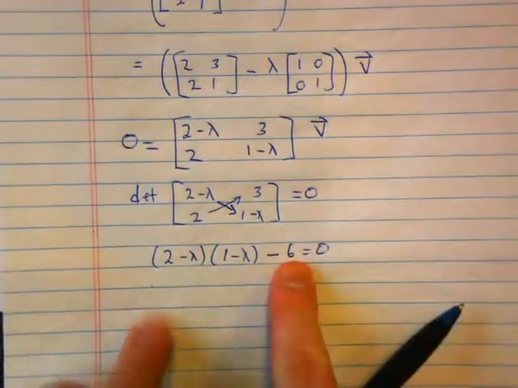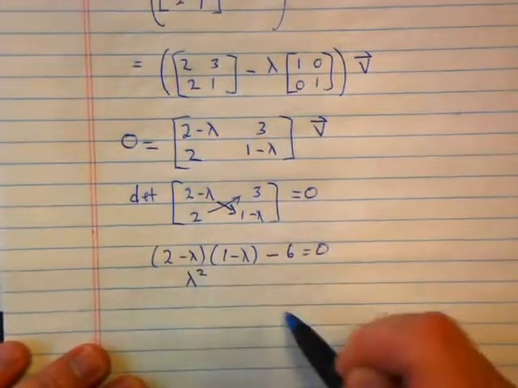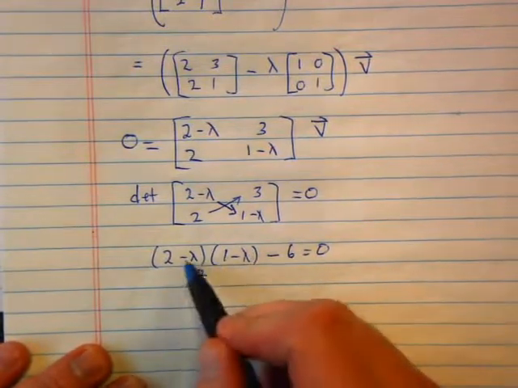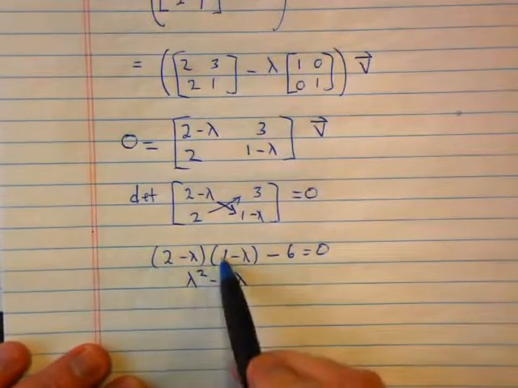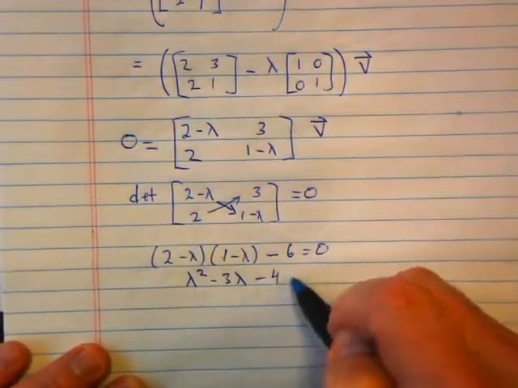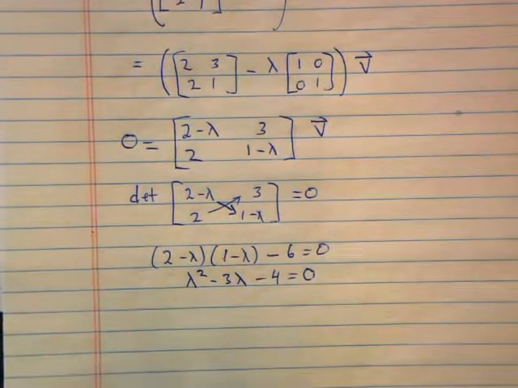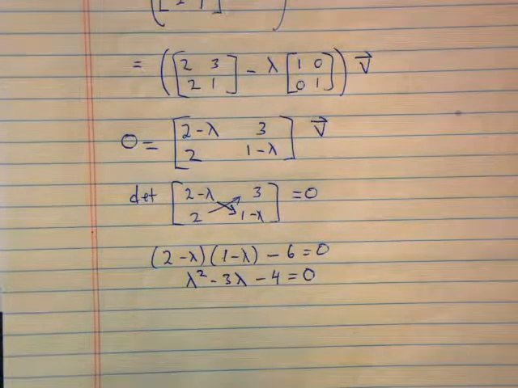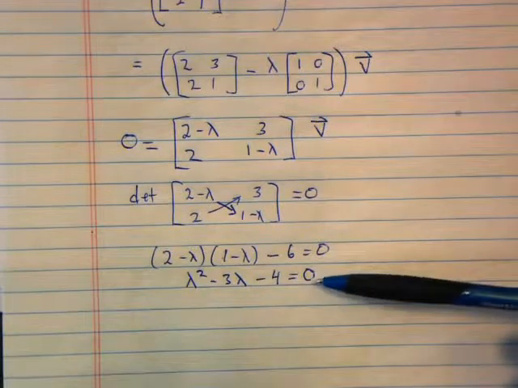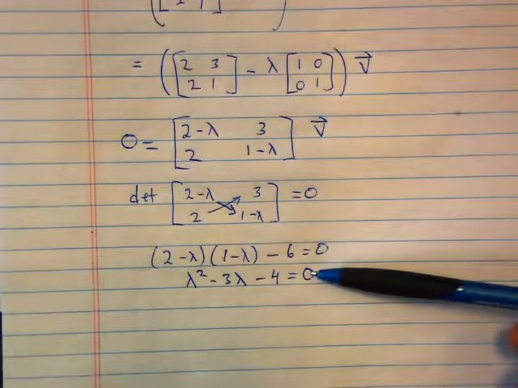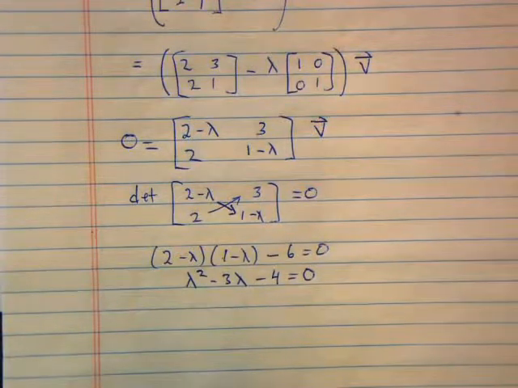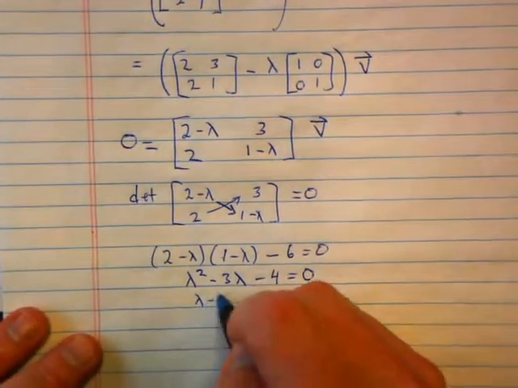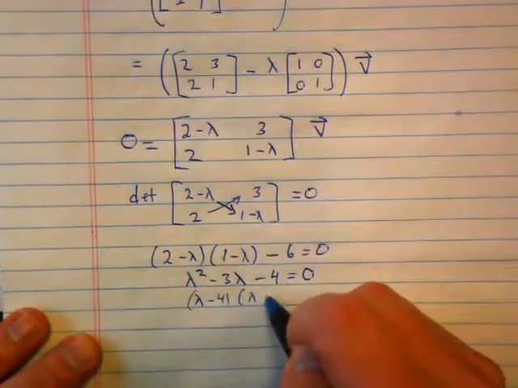Multiply these together, combine my like terms, I end up with lambda squared minus 2 lambda minus lambda is minus 3 lambda. And then when I distribute, I'm going to have a 2, but then 2 minus 6 is minus 4, equals 0. So finally, we've gotten to what we wanted. What's that thing called? That's how you get your characteristic polynomial. And then you just simplify. Now you can factor, now you can solve. So this is lambda minus 4, lambda plus 1 equals 0.